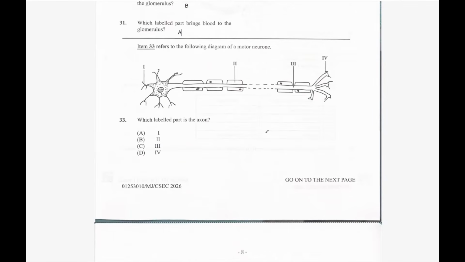Item 33 refers to the following diagram of a motor neuron. Which labeled part is the axon? We know this axon is running through the center here. The only one looking at it is 3, which makes the answer C.